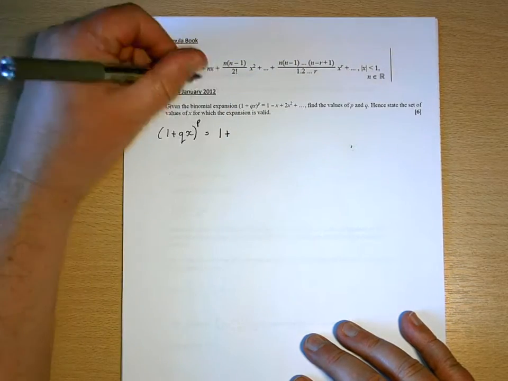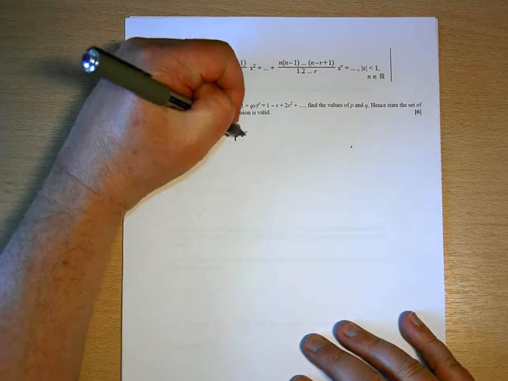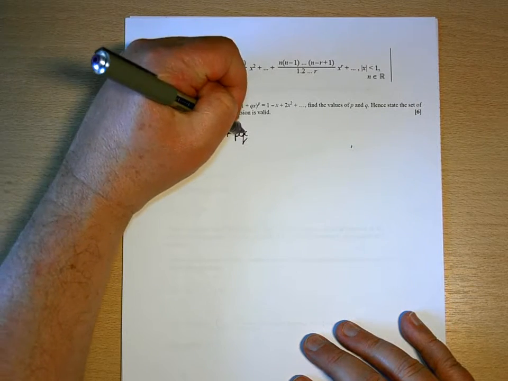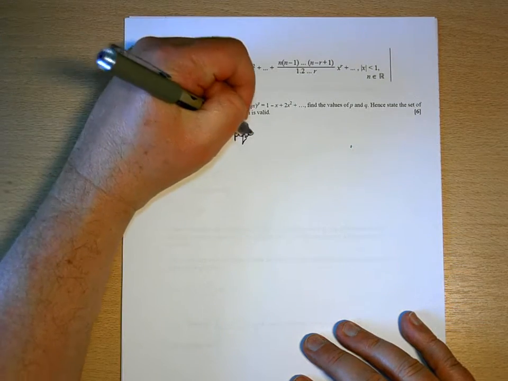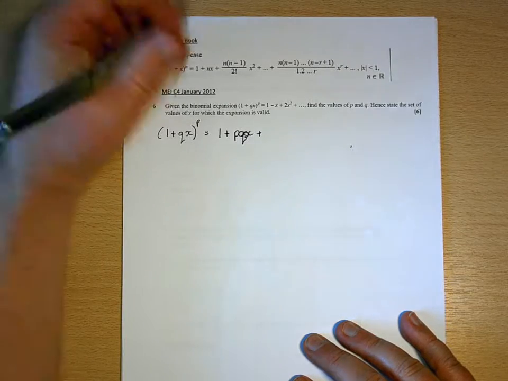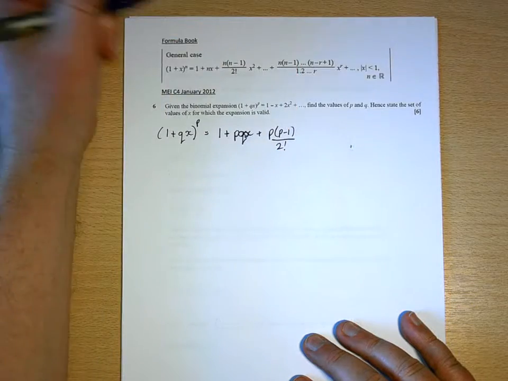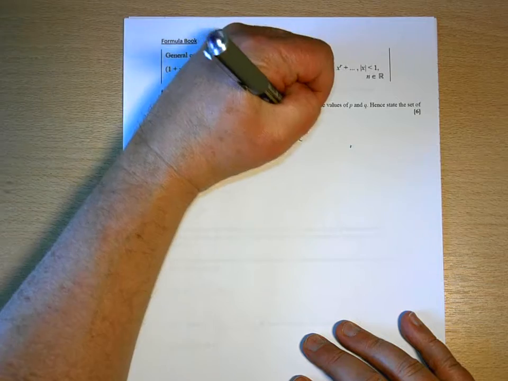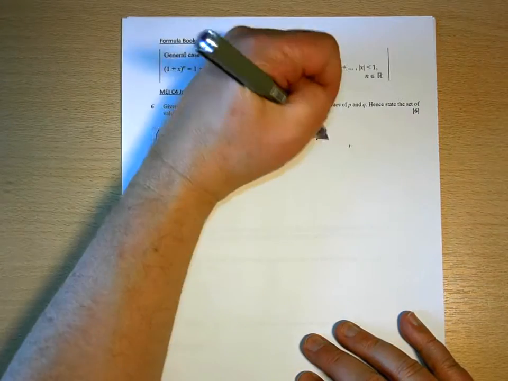So it'll be 1 plus nx, well, n is p, but x is all of that, so that should be pqx, plus n minus 1, so p minus 1 over 2 factorial, times x squared, which would be in our case qx, all squared. I don't have to go any further.